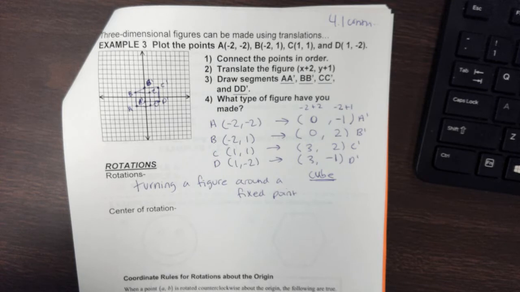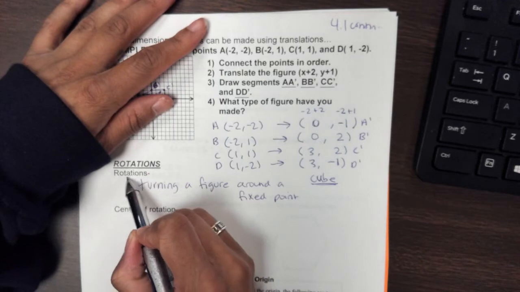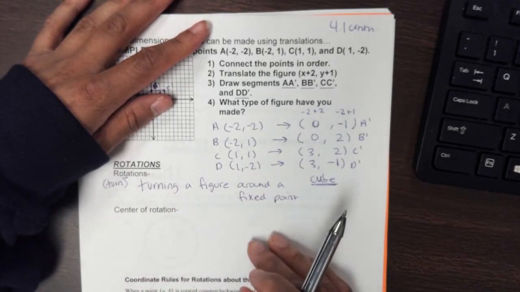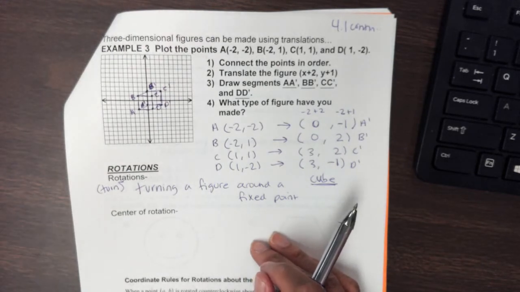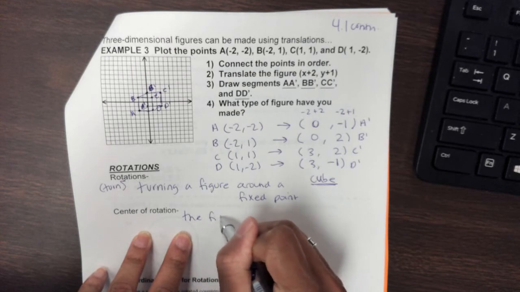So if you look at the new image that we have, if we attach the image to the pre-image, we end up with the figure of a cube. Moving on to rotations. Rotation, think of the T in rotation as turn. And so we're turning a figure around a fixed point. When we have a center of rotation, that is the fixed point.